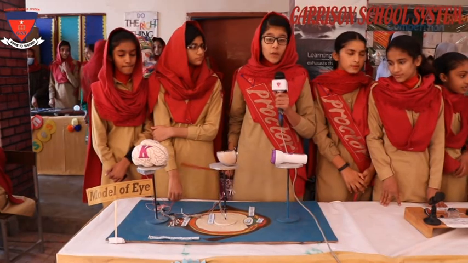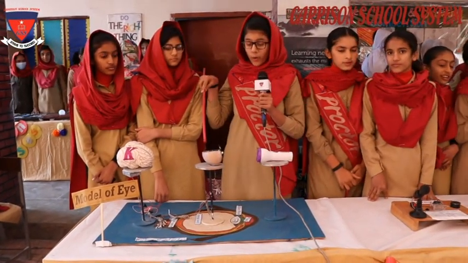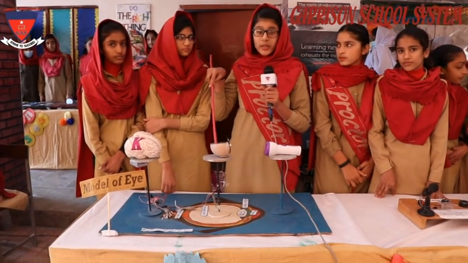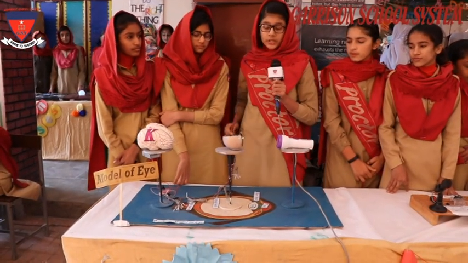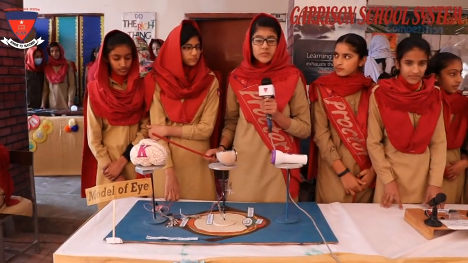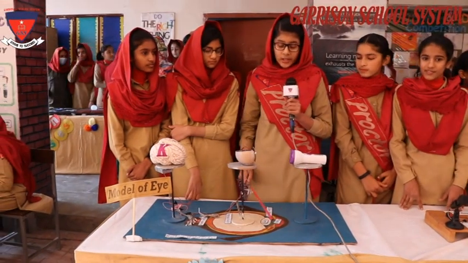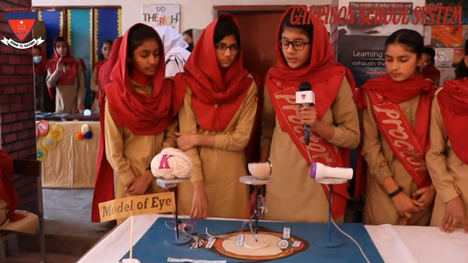This is the working model of the eye. When the light coming from an object falls on the lens of the eye, it forms an inverted image on the retina of the eye. But when the nerve impulse from the optic nerve reaches the forebrain, this image will be the erect image. The natural lens in the human eye is convex. There are 3 layers: cornea, sclera, retina, and the nerve, the optic nerve.